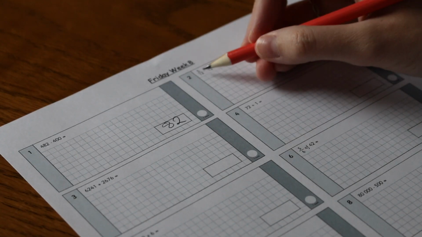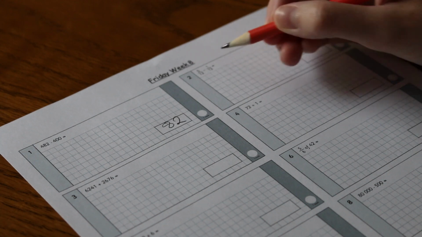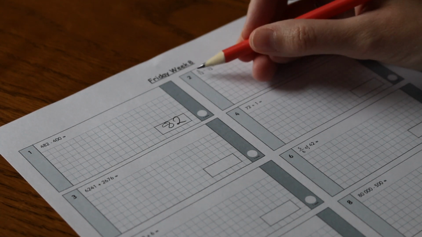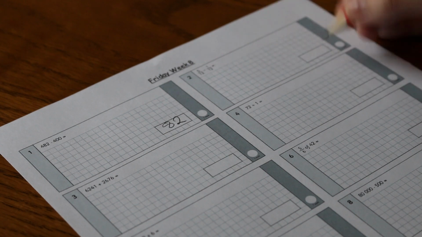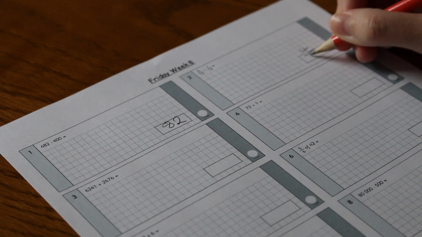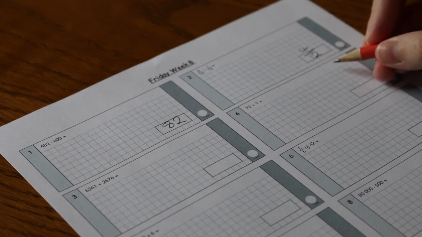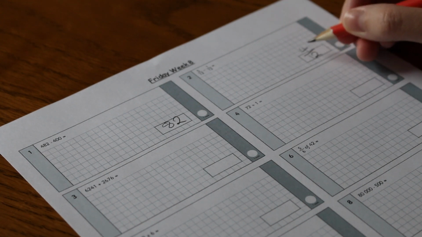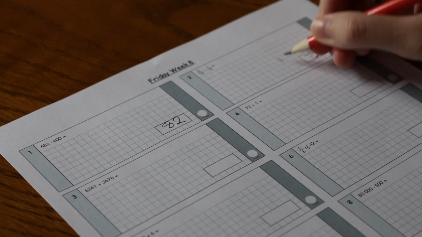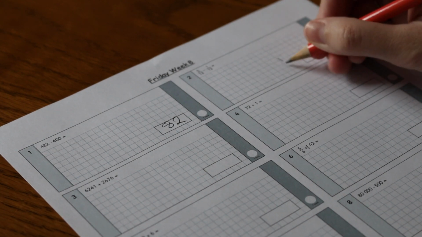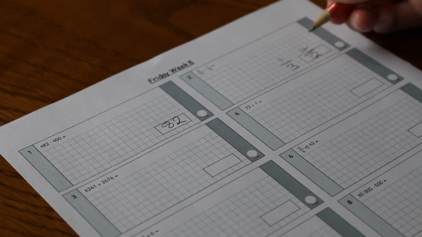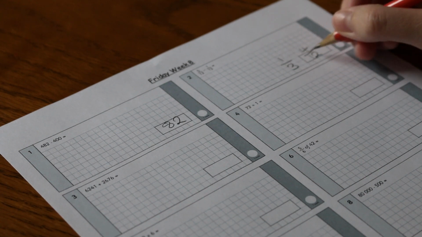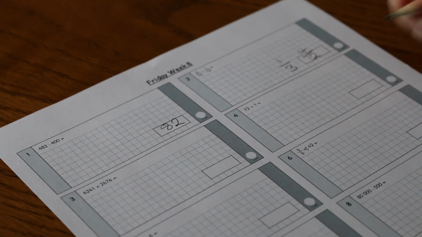Number 2, 5 twelfths take away 1 twelfth. Well, we don't take away the denominators, so it's 5 take away 1 and we are left with 4 twelfths. Alternatively, you could divide both the numerator and the denominator by 4. So the numerator divided by 4 is 1, the denominator divided by 4 is 3. So 4 twelfths or 1/3, those two are equivalent fractions.